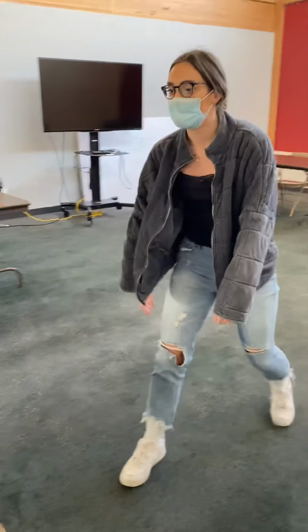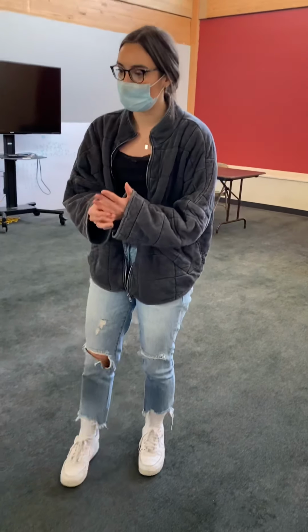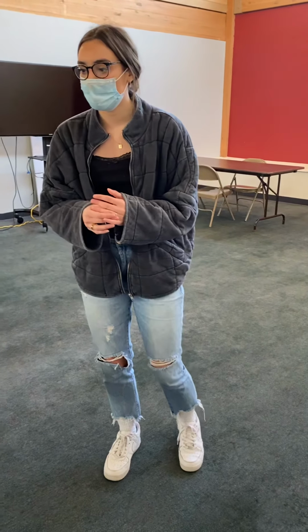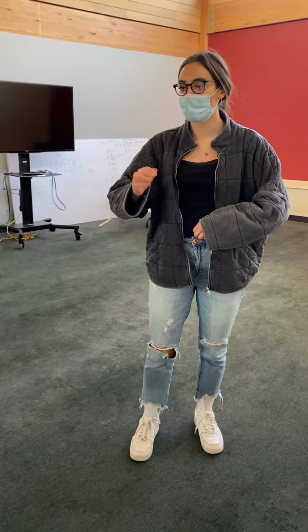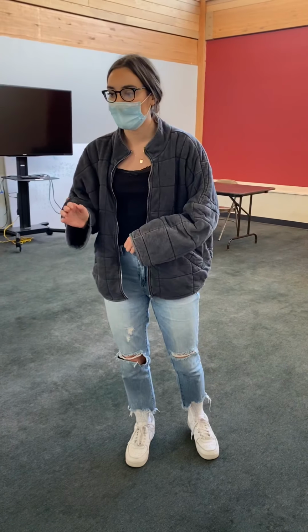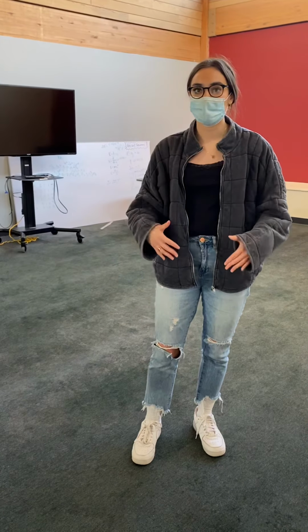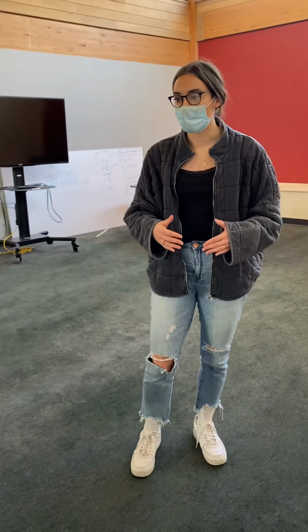Then the next thing that we're going to cover is palmar, so that is like the palm of your hand. And then it could also be like the palm of your foot as well. And then the contrasting one of that would be dorsal, so that would just be the back. And then ventral is just, again, kind of like the anterior, the front of your body.